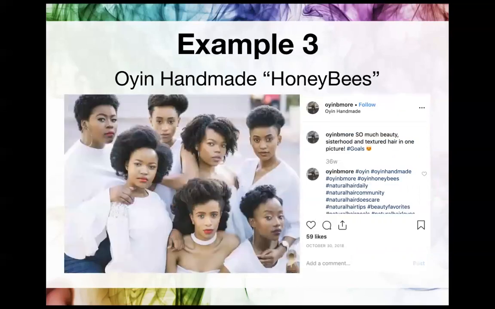Let's look at another example. The Oyin Handmade Honeybees. Oyin Handmade is one of the members of the Indie Business Network. Oyin is her brand name, and Oyin is also the Yoruba word for honey. She uses a lot of honey in her products. And the people who use her products, the people in her community, are called honeybees. What a great tie-in to her brand name, and also something sweet and lovable. Who doesn't like honey? It's just a wonderful way for her to connect with her people, to build community, because of course now they all see each other and call each other the Oyin honeybees.